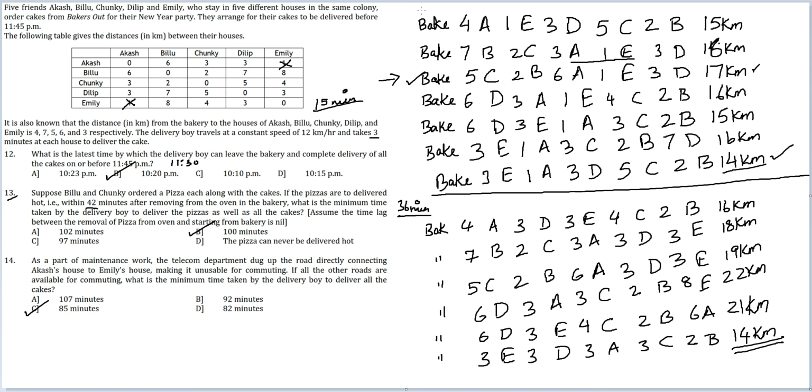I would also like you to appreciate how the work could have been reduced here. I have gone ahead and made all the possible routes, which is not the appropriate way of solving this. You could have simply reduced your work by focusing on this number. The fact that from bakery to Emily's house it took only 3 kilometers, that should be the path that has the most efficient routing available. See here also, the most efficient route that you get is when you start with Emily. It is best if you start with Emily, so that could have reduced your work significantly.